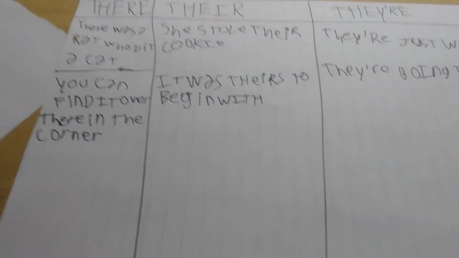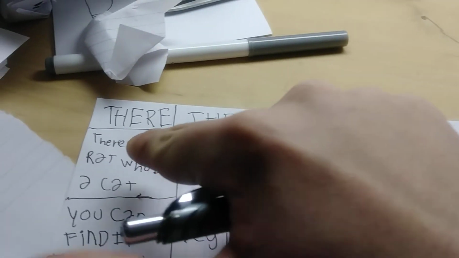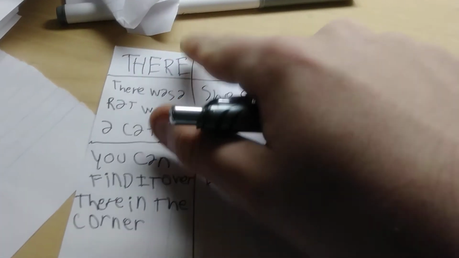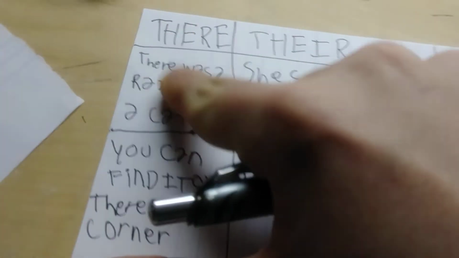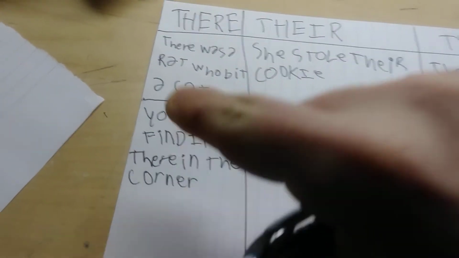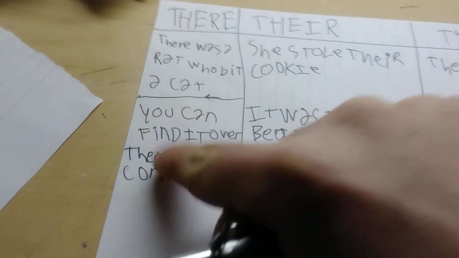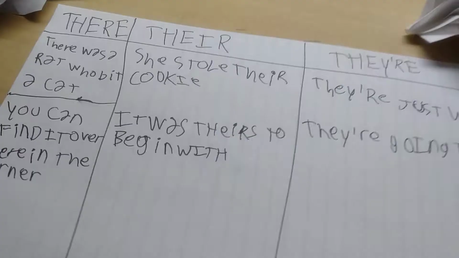Now, let's review, shall we? There was a rat who bit a cat. The there implies the existence of an object, person, or location. The there in this sentence implies the existence of a rat. The there in this sentence implies the existence of a location, as in you can find it over there in the corner. The there represents a group of people who had possession of an object.